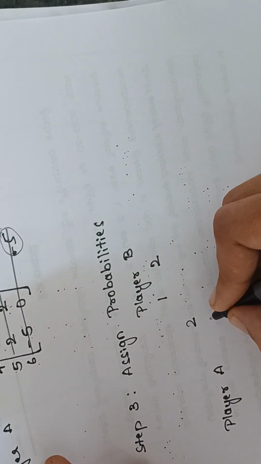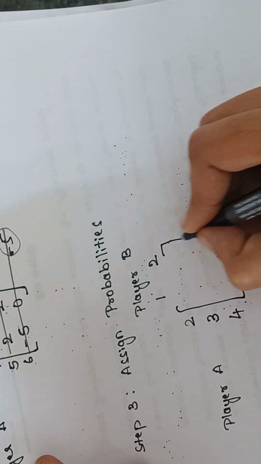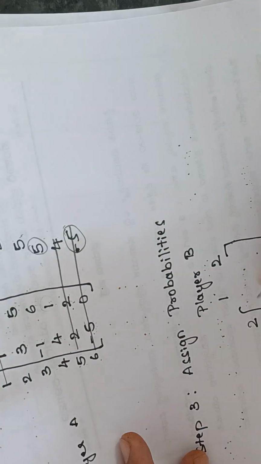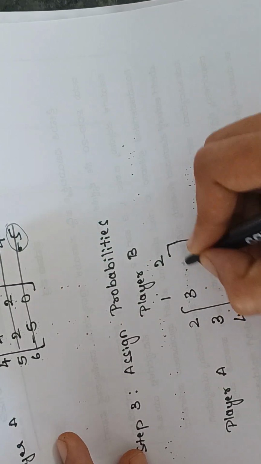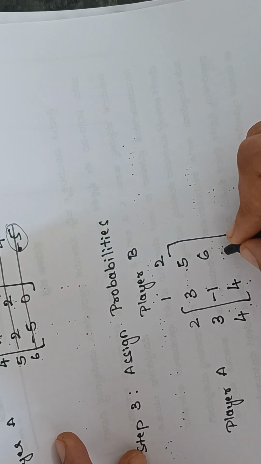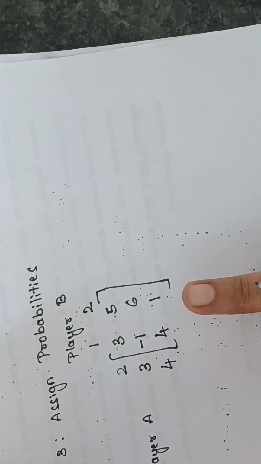Let us write the values here. So you can see 3 and 5, minus 1, 6, 4, 1. So these are the remaining alternatives after applying dominance property.